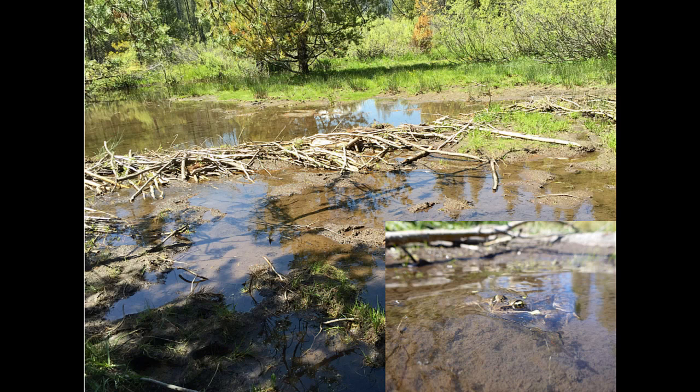Okay, and so here's an example from that lower beaver section. Here you can see what a natural active beaver dam looks like. And the goal, in the treatment section, is for us to go in and plug up the channel, start to put this in, start to get some willows growing, with the long-term goal of actually trying to encourage the beaver to move upstream into our treatment section.